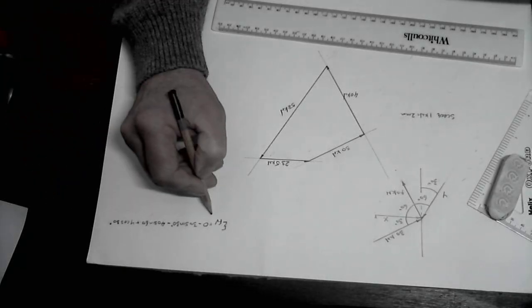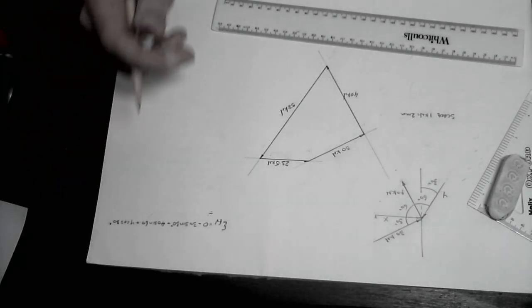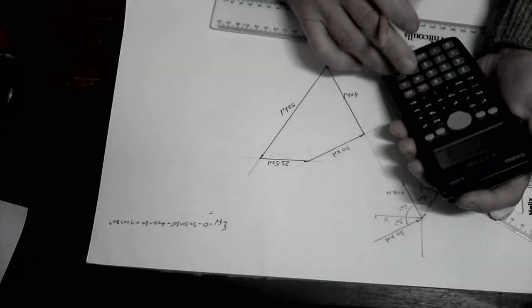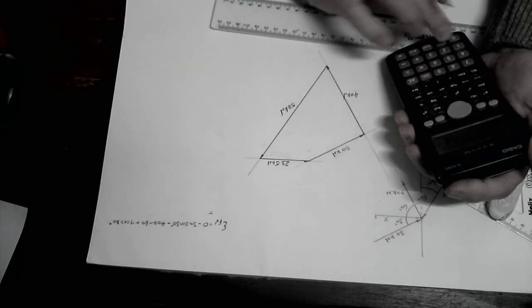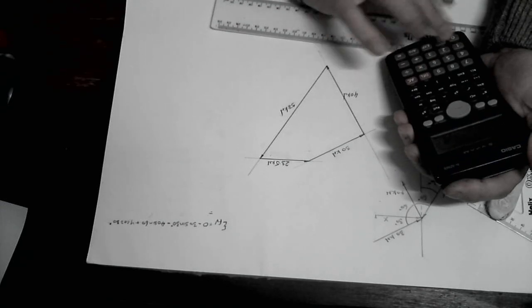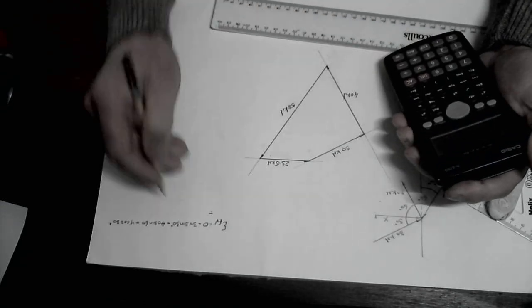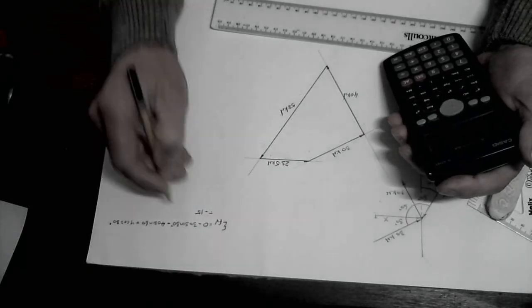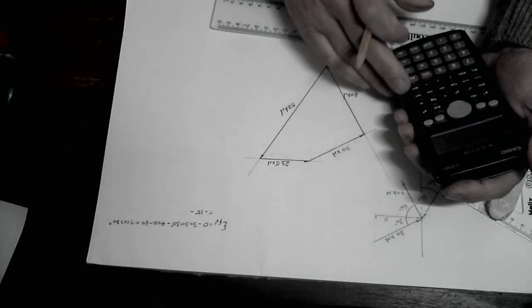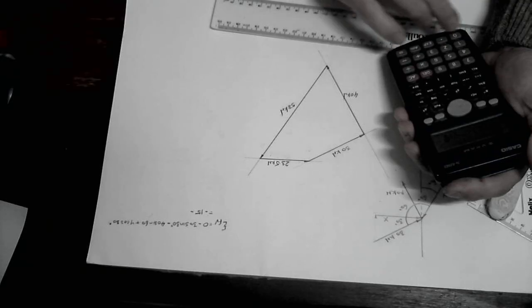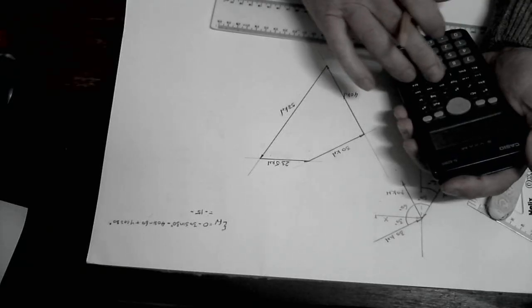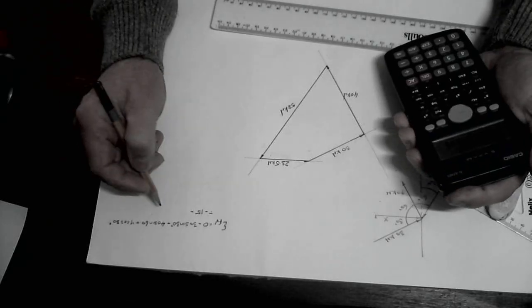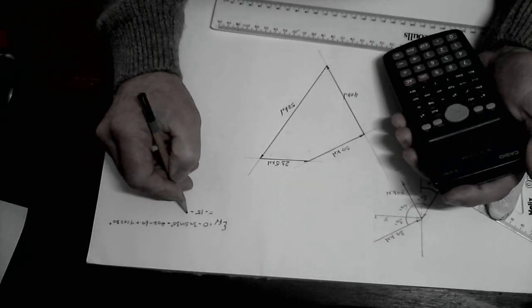So calculating those out, we've got 30 sine 30, which is 15, so minus 15, minus 40 sine 60, which is 34.64.